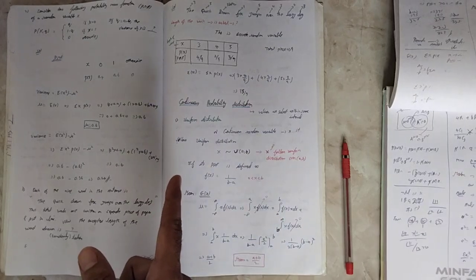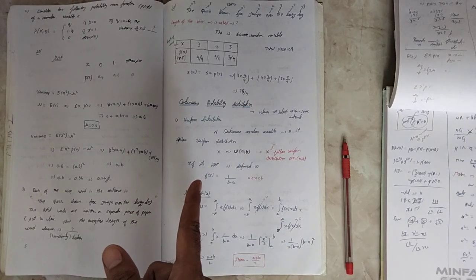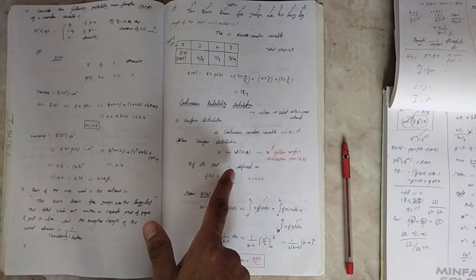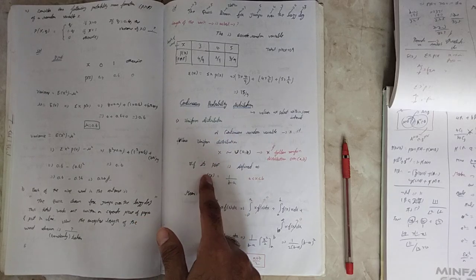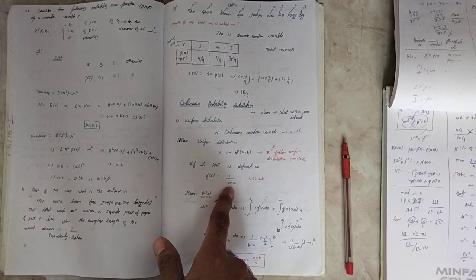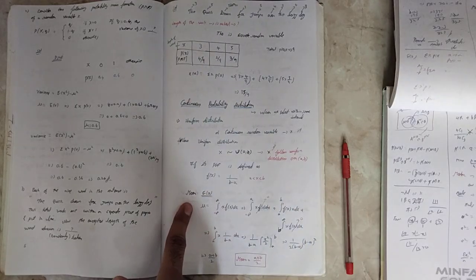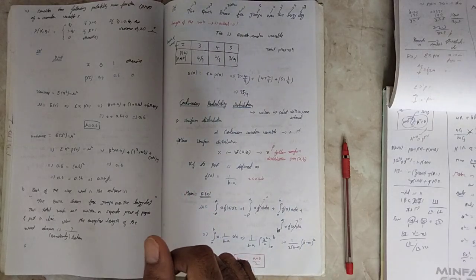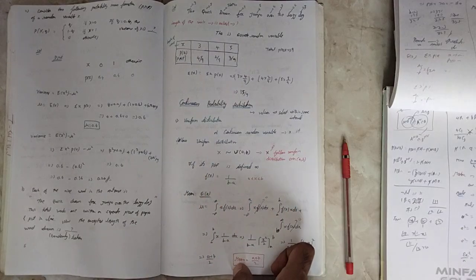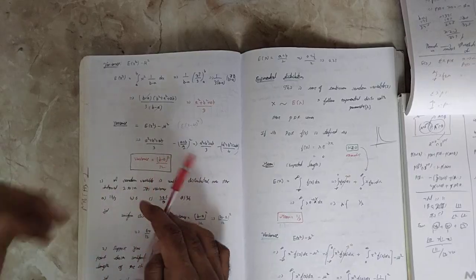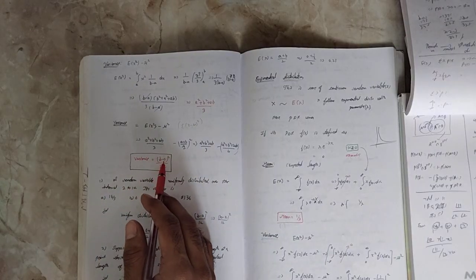So the next one is continuous probability distribution. First, the uniform distribution. A continuous random variable X is uniformly distributed on the interval (a, b). The probability density function of x is 1 by b minus a. What is the mean of this distribution? Mean is a plus b divided by 2. Variance is b minus a whole square divided by 12.